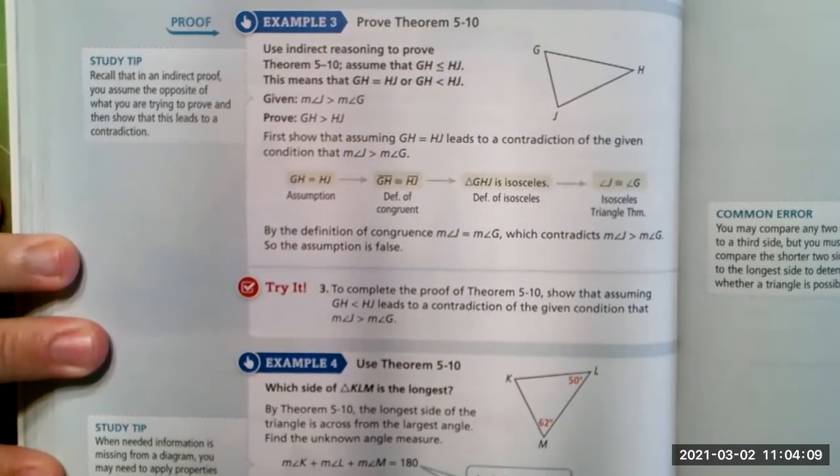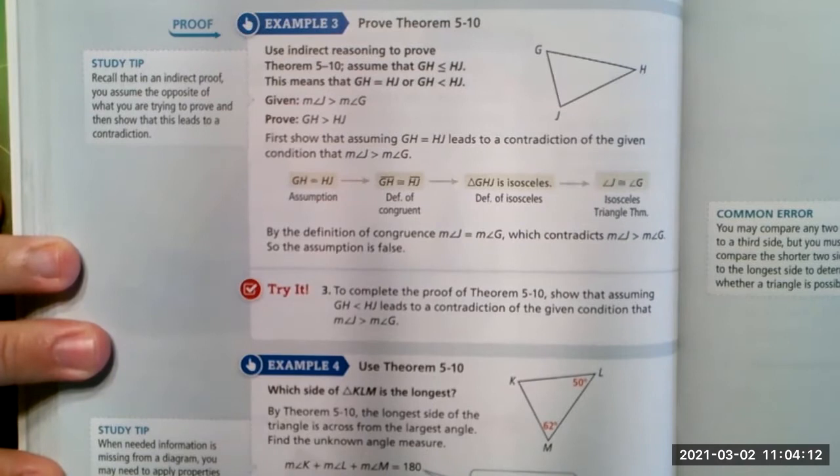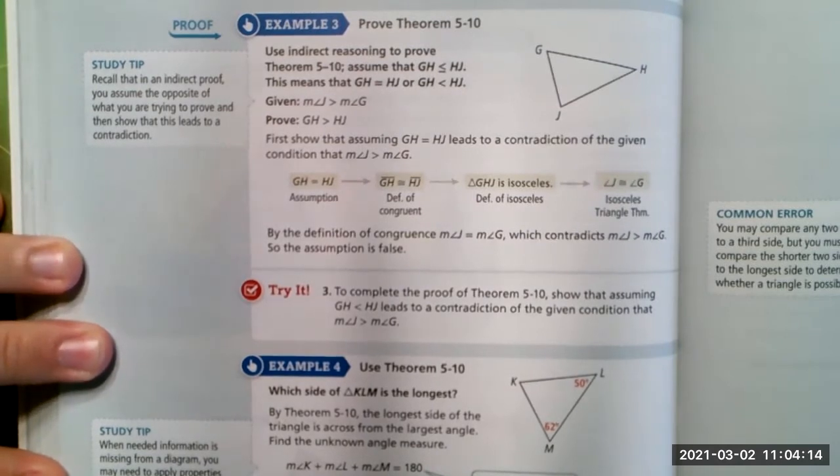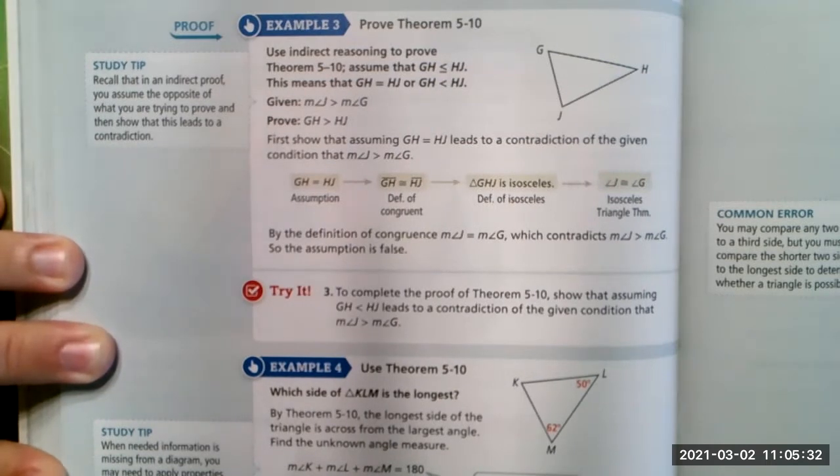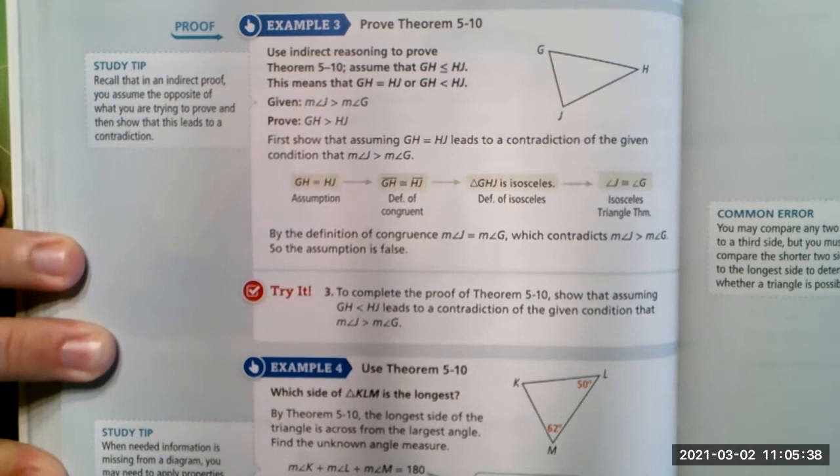So for example 3, prove. Again, we're going to skip these proofs. We're not going to do proofs. So we're going to skip through example 3. With example 3, they're looking at an indirect proof. And again, I think just because we've always skipped proofs, we're going to keep skipping these. But with indirect proof, there's lots of different ways to prove things, but it's kind of a unique type of proof where you're showing that something cannot be false.